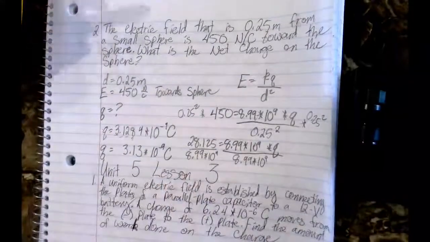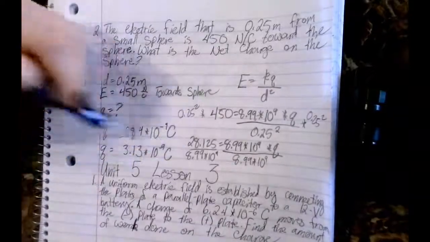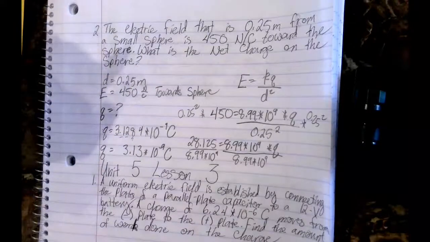So now, if the electric field at the beginning is pointing towards this charge, towards this sphere, is my final charge positive or negative?